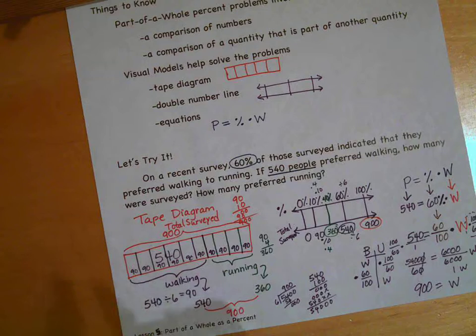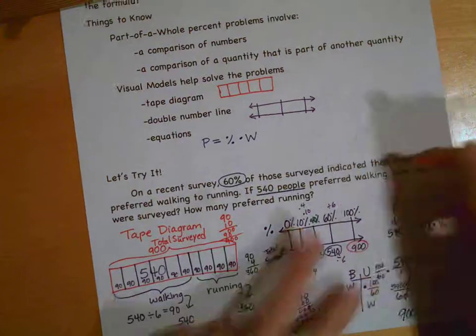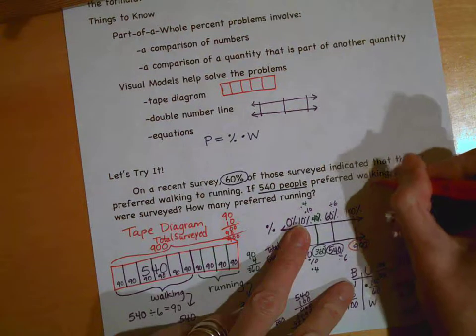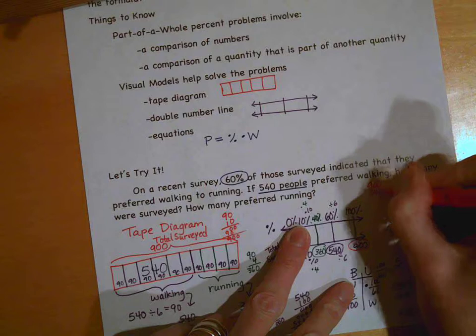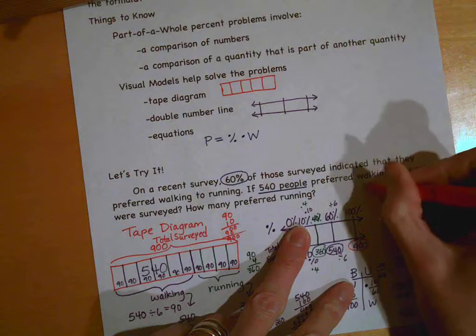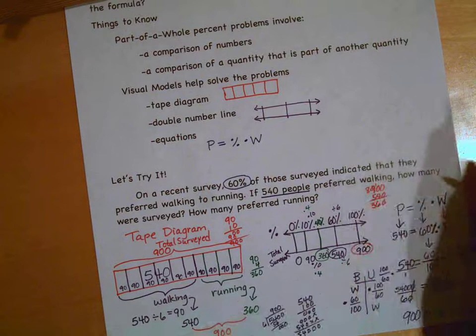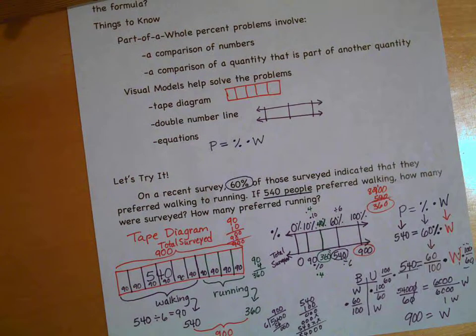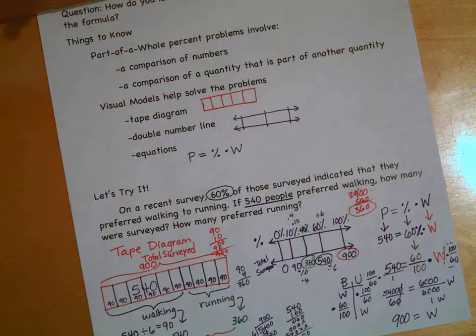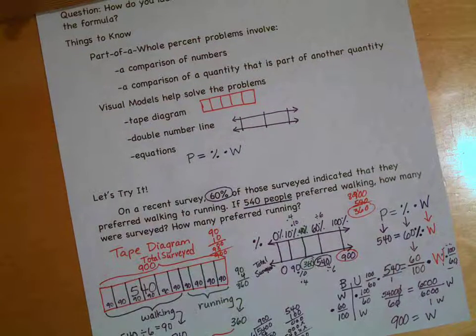So if we know that the whole or the total is 900, and we know that the walkers are 540, then the last step when using your equation, all you have to do is subtract the walkers from the total, and that would give you the runners. So I have 900 minus 540, and I get 360, which is what we were looking for before. Okay?